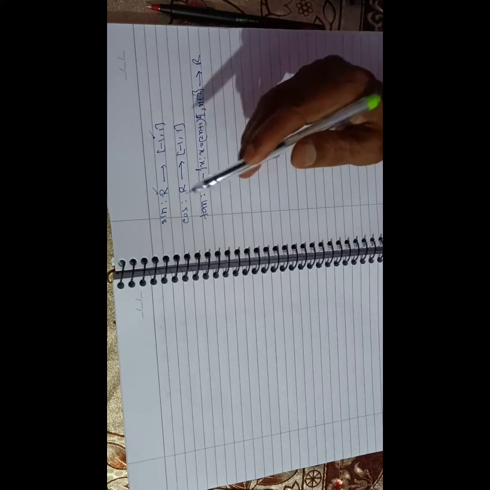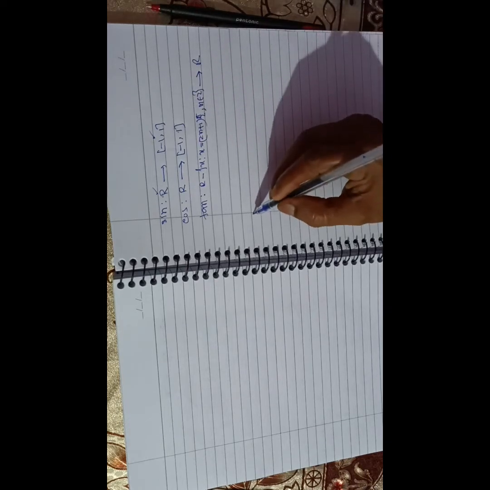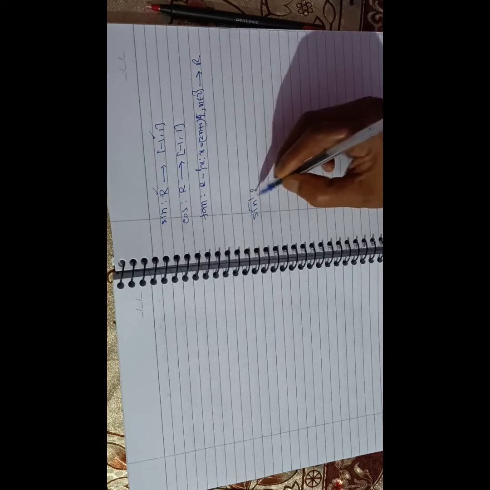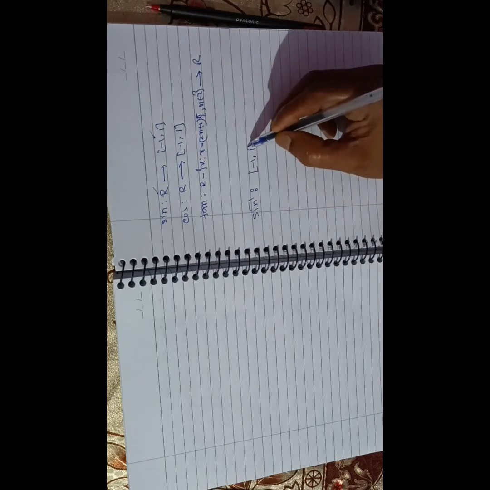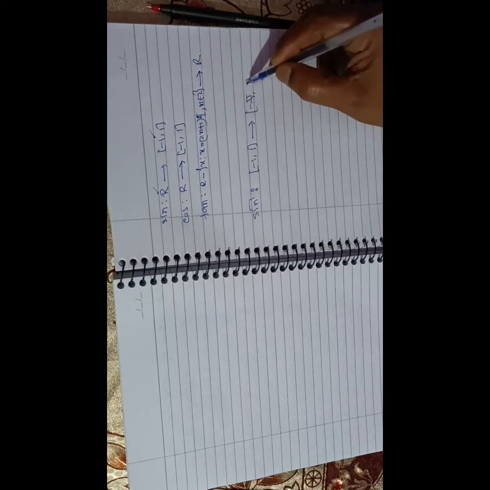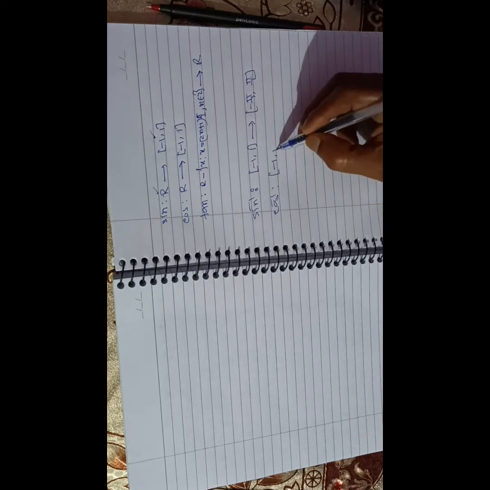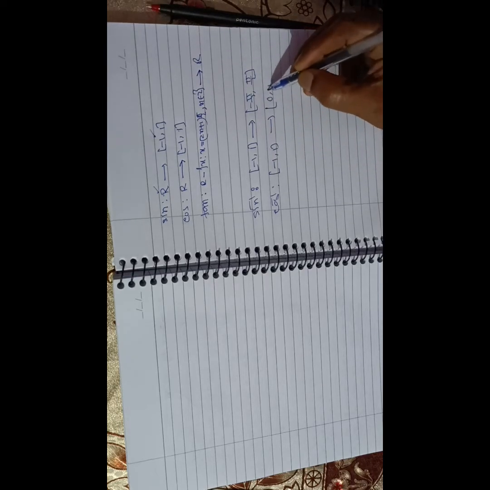To get the inverse of sine, cos, tan, that is the inverse of all trigonometric functions, there are some restrictions. There is some restriction to make it invertible, that is, to make it one-one and onto, then we get the inverse function. So we get sine inverse relates from -1 to 1 to -pi by 2 to +pi by 2. Similarly, cos inverse also relates -1 to 1 to 0 to pi.